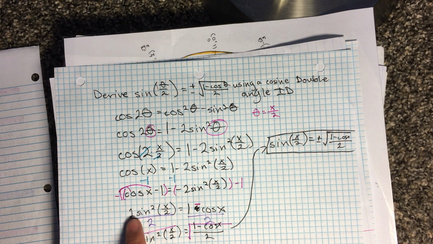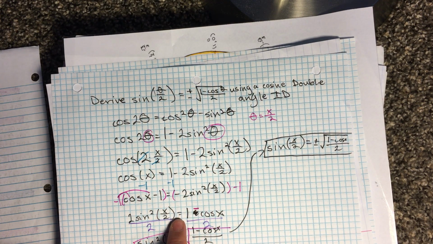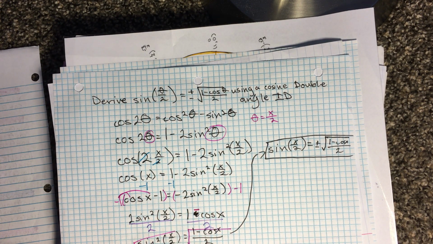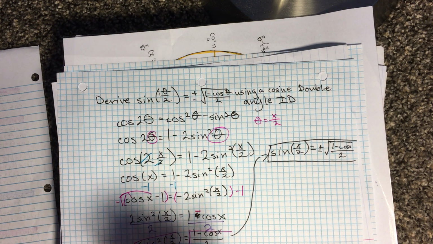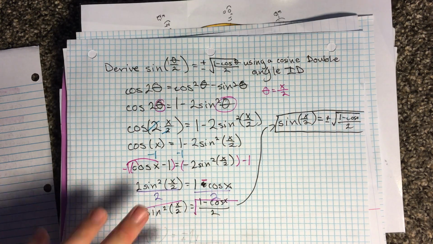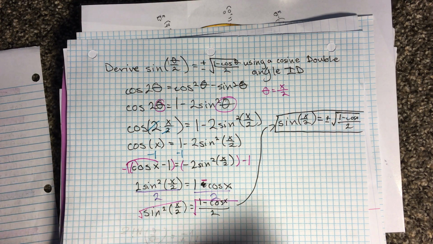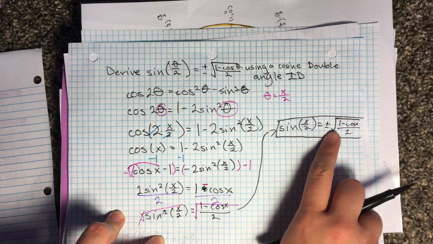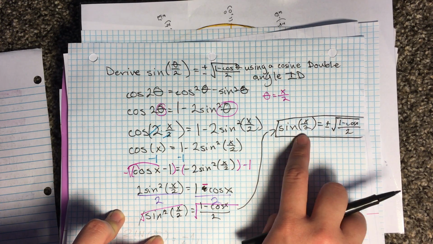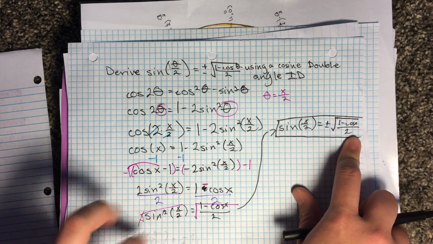Then I can divide this by 2, and I get that over 2 on that section right there. So it's 1 minus cosine x over 2, and that's all set. The only thing I have extra here is the squared. So I take the square root, and that will help me get rid of the square on that one side. And now I have a plus or minus on this side. So sine x over 2 equals plus or minus the square root of 1 minus cosine x over 2.